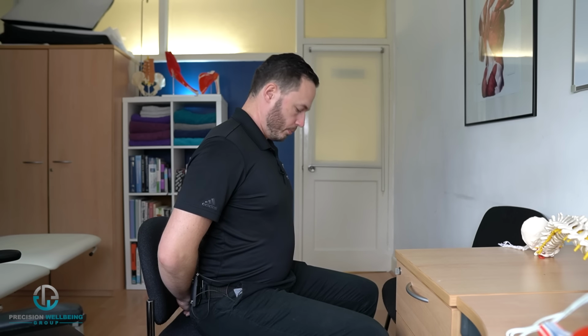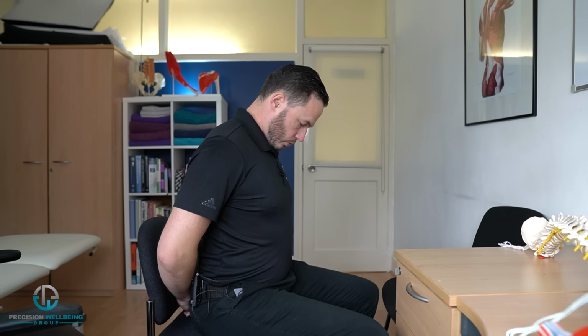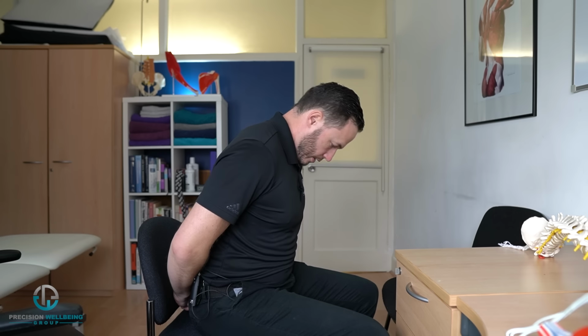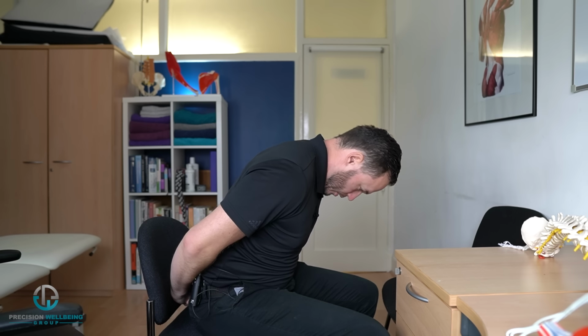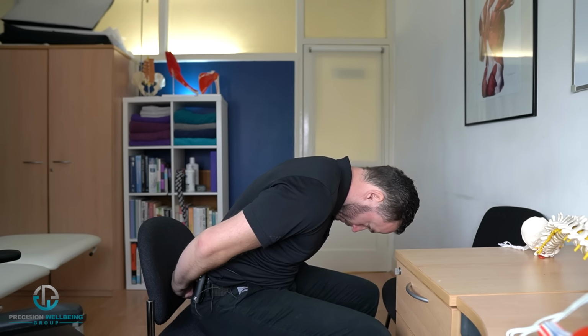So the first thing we're going to look at is called a slump test. To do a slump test, what you need to do is sit on a chair, put your hands behind your back, drop your head down so your chin is towards your chest, and then try and bend at the spine as much as you can. If this causes an exaggeration of pain, then that is a positive result. So potentially that could be coming from a disc-related problem.